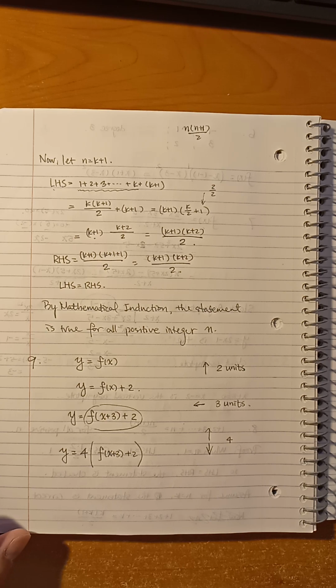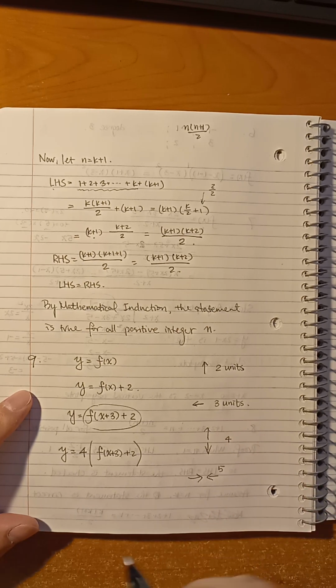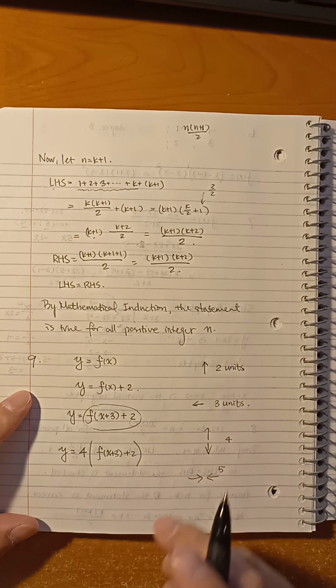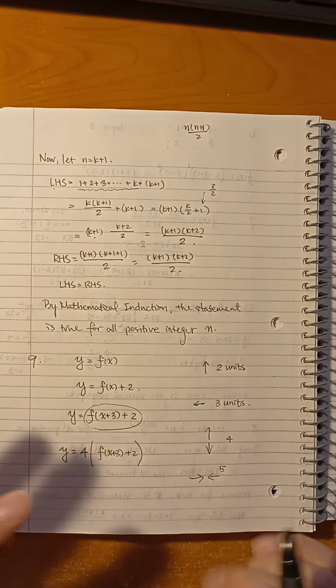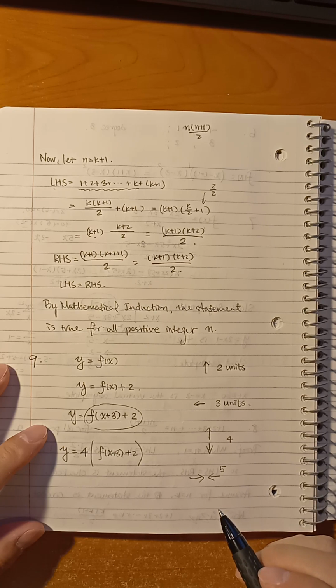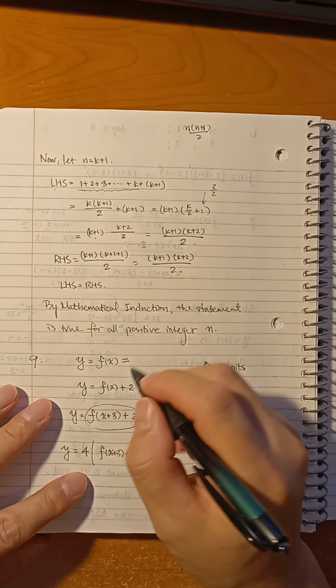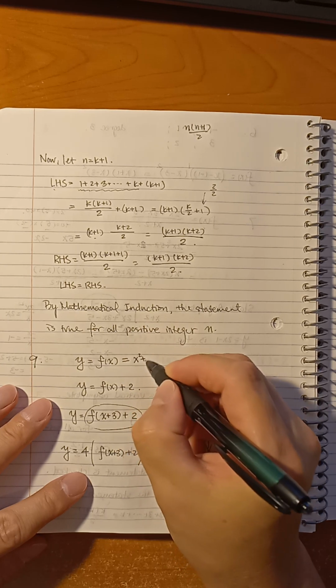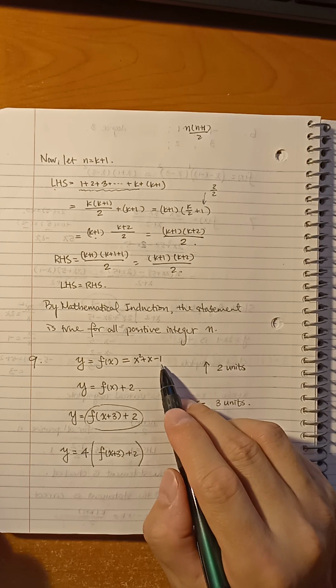And horizontal compression by 5. Let's see what the function is so far. This is x squared plus x minus 1.